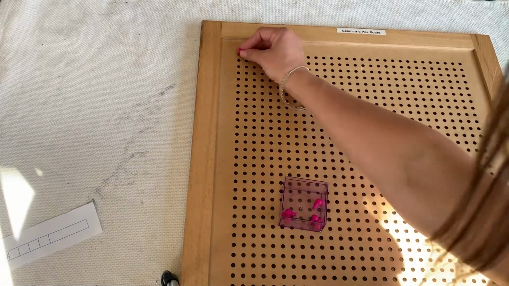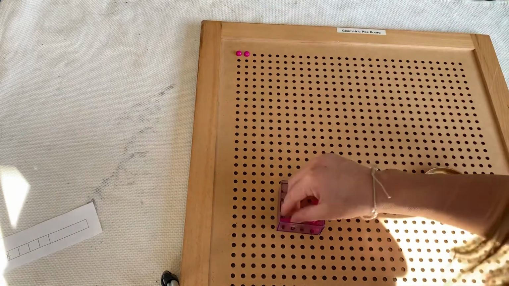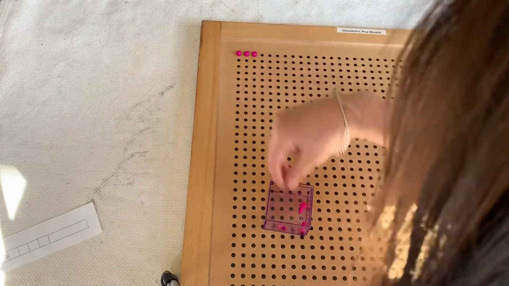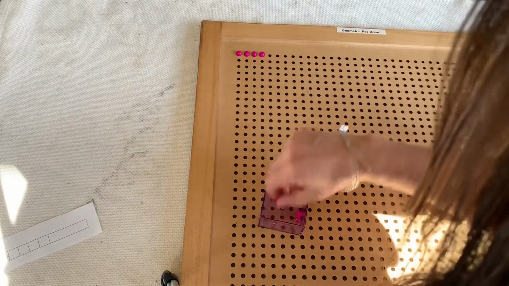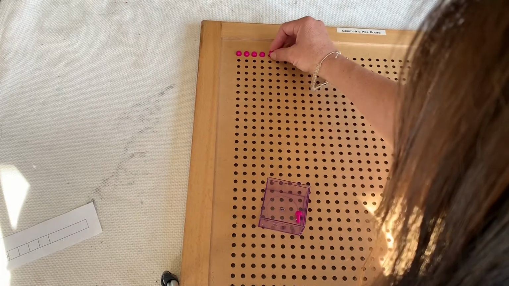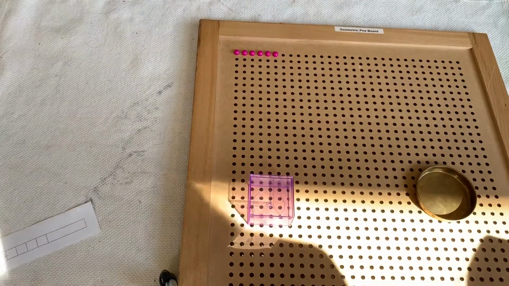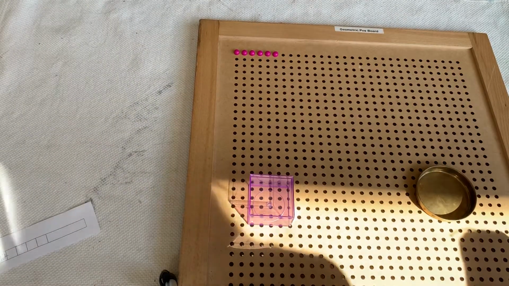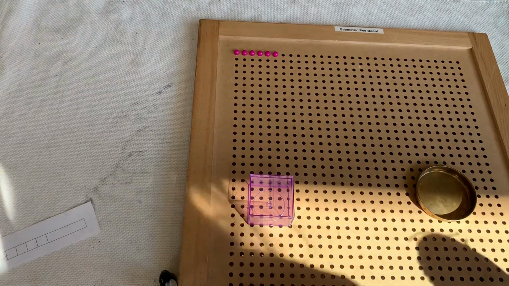Let's see, is 1 a factor of 6? One is a factor of 6. I wonder if 1 is a factor of 12.